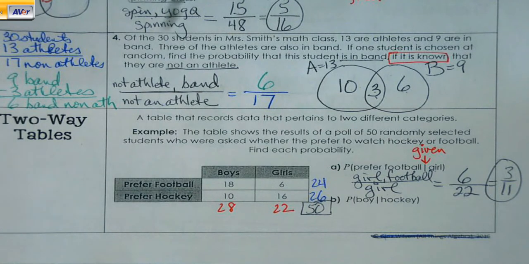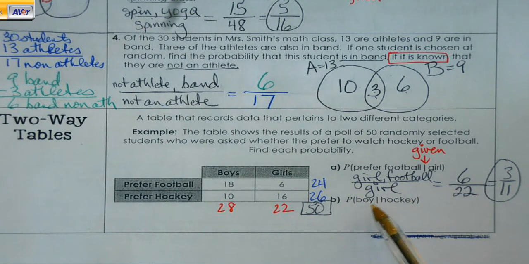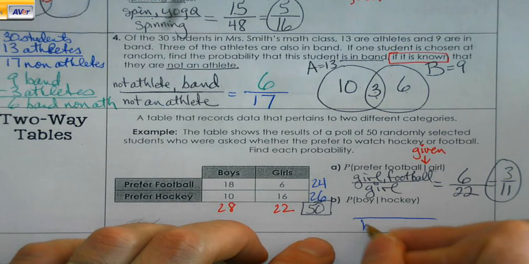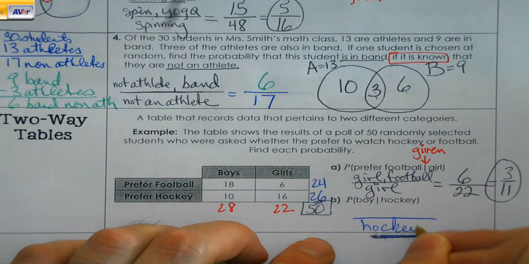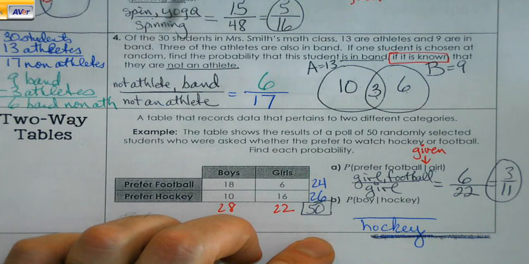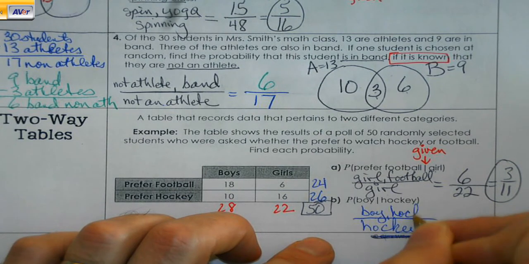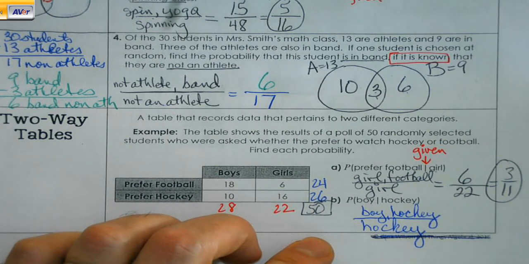Same thing for B. Be careful. Especially if you do one like this, you'll be like, oh, I put boy on the bottom. No, we don't. Whatever's after the slash is my denominator. And then the two together are my numerator.